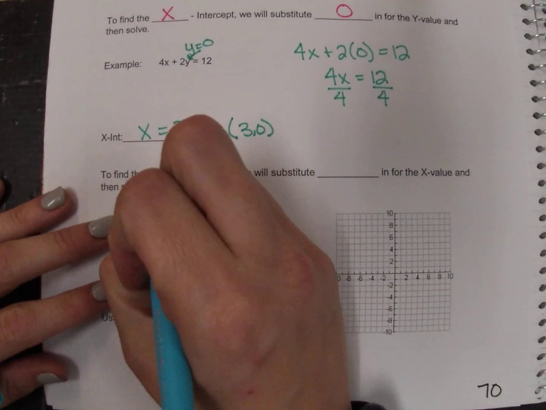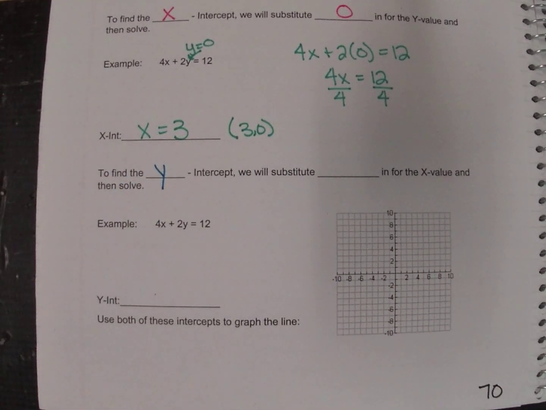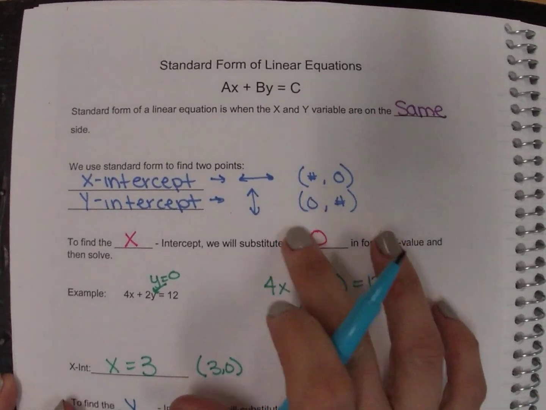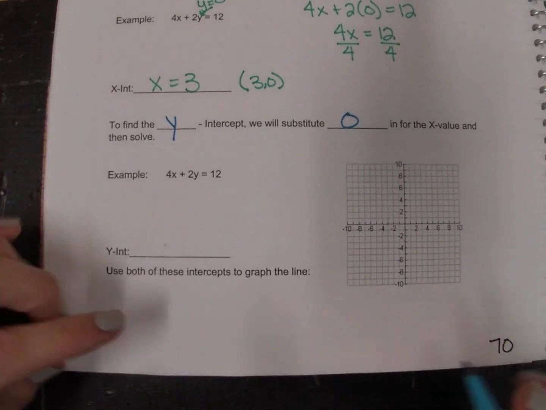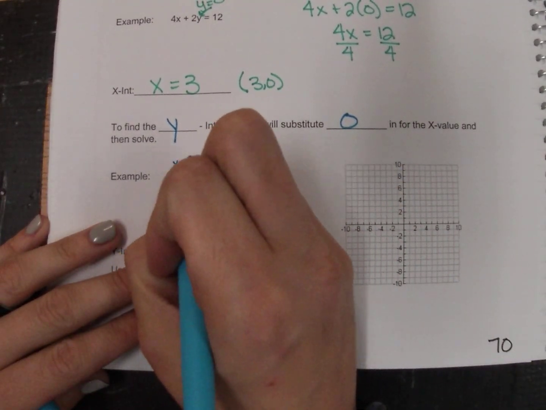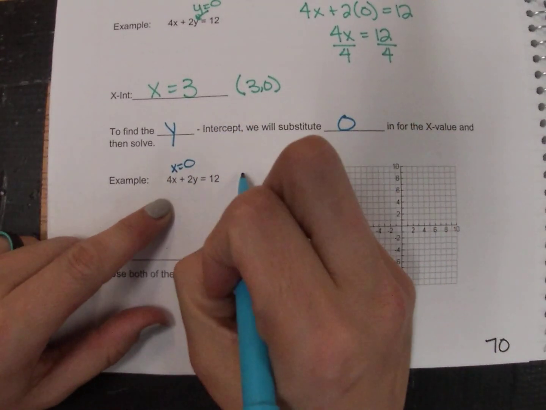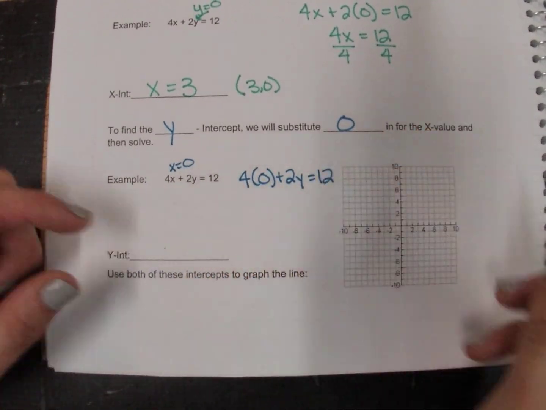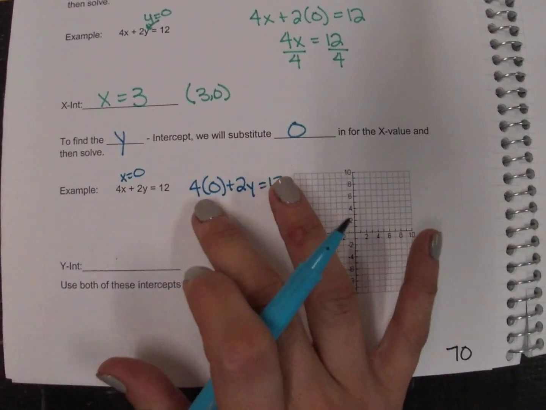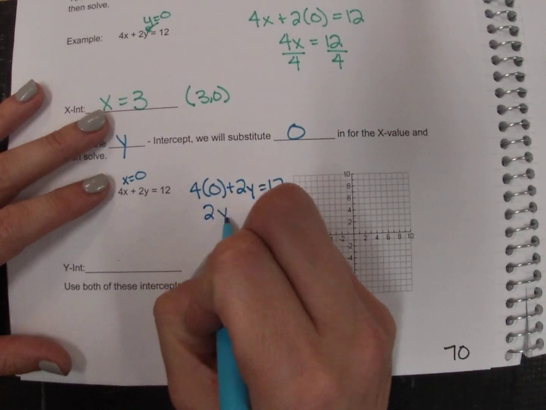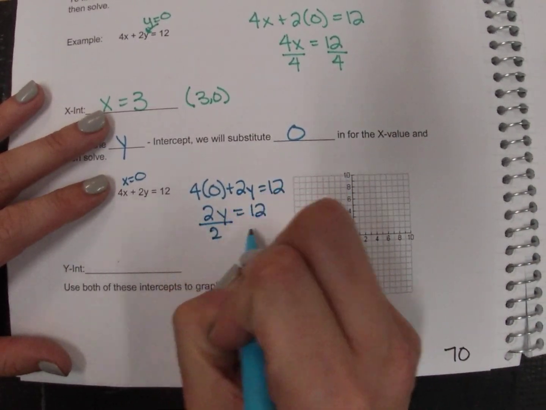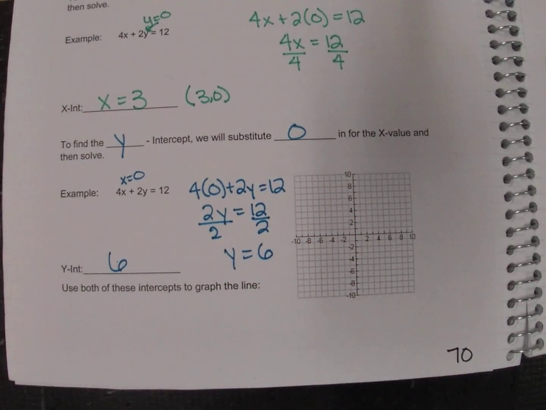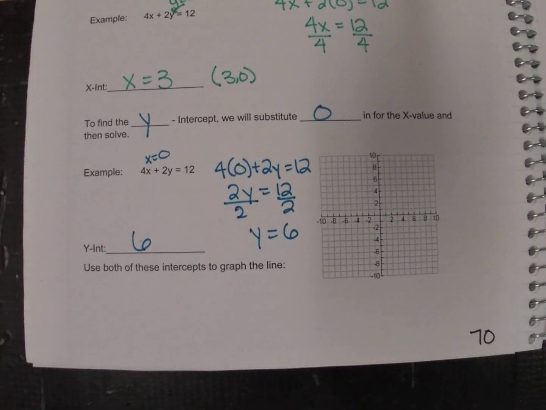To find the y-intercept, we are going to substitute in 0 for x because in a y-intercept, x always equals 0. So we are going to plug in the value x equals 0, and we'll say 4 times 0 plus 2y equals 12. Well, 4 times 0 is 0, so we're just left with 2y equals 12. That's something we can solve. And so we get our y-intercept equals 6.